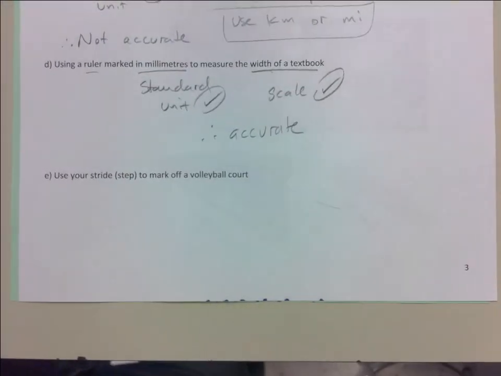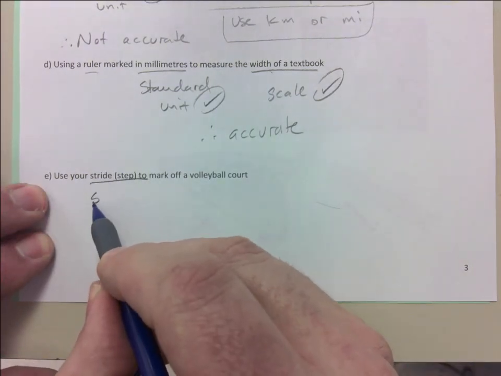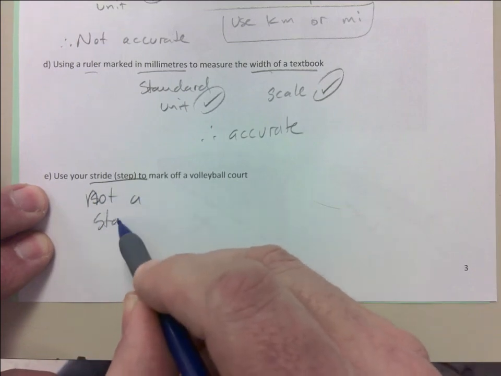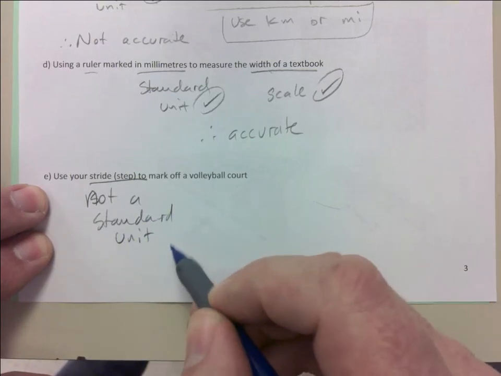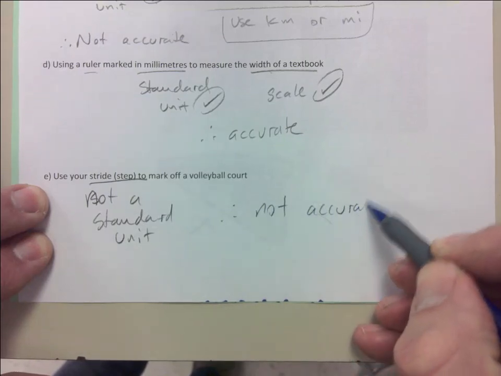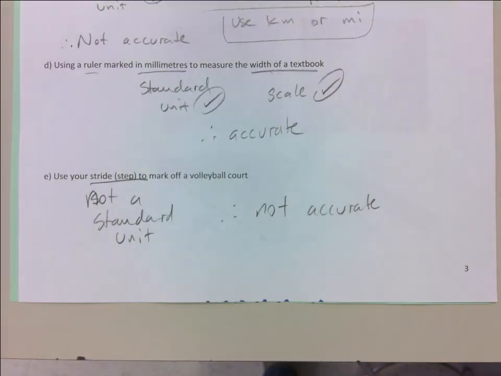Your stride, your step to mark off the volleyball court, not a standard unit. Okay, therefore not accurate. You could just stop there. Not a standard unit has been used, therefore it's not accurate.